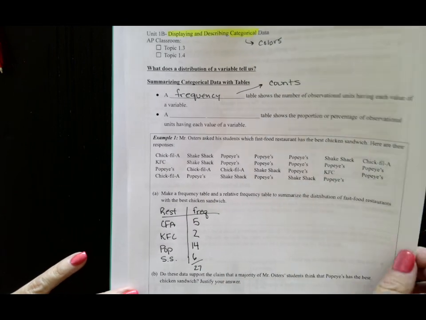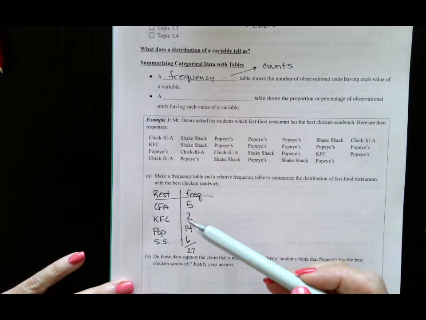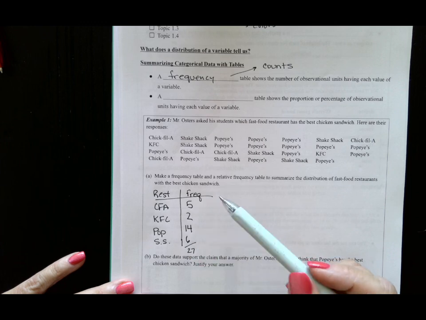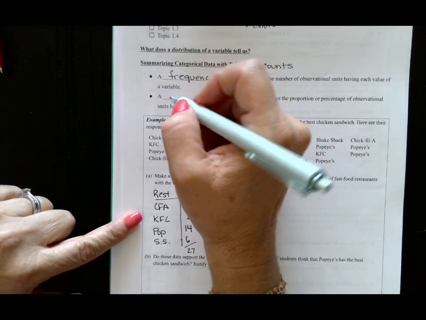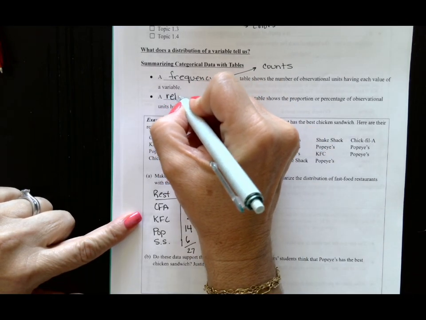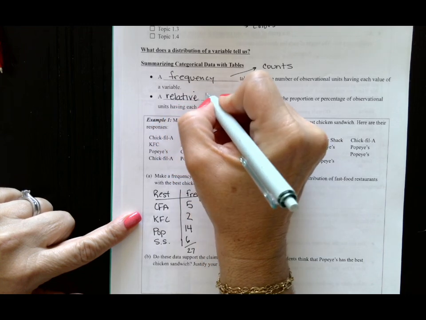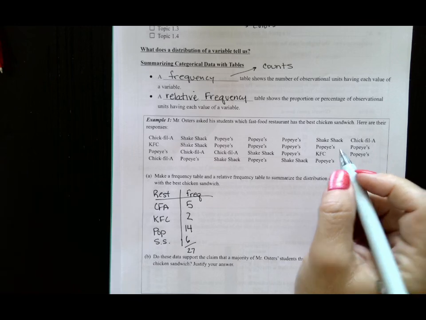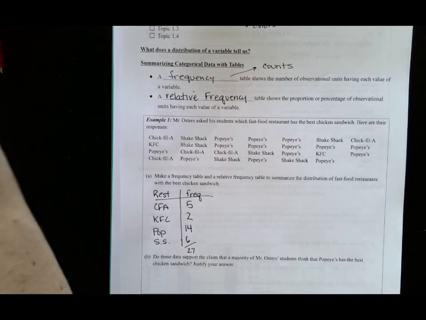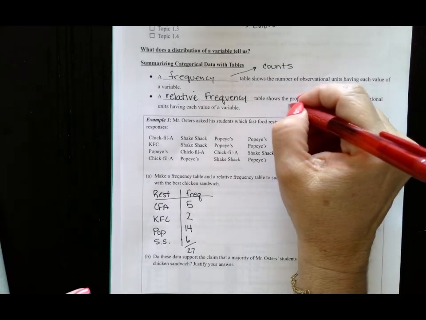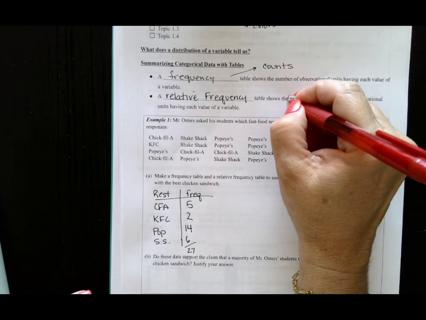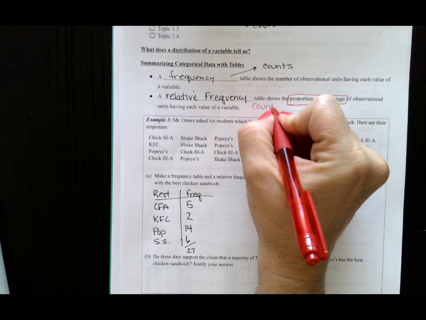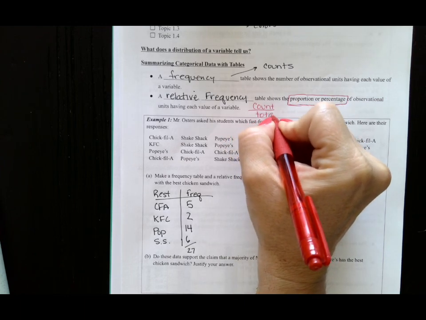Now, once we have this frequency table, this tells us just how many people chose each one of these restaurants. But from the frequency table, now we can create something called a relative frequency table. A relative frequency table shows a proportion or a percentage. And so when we do this, we have the count over the total.